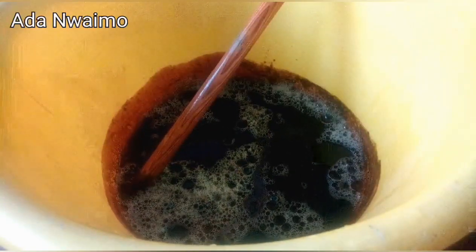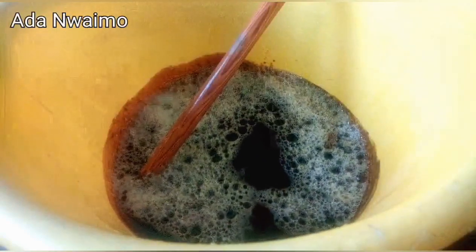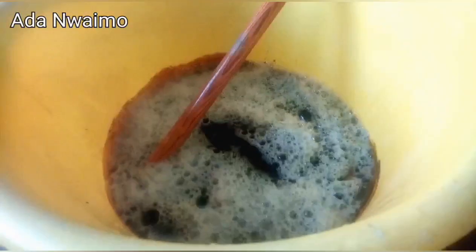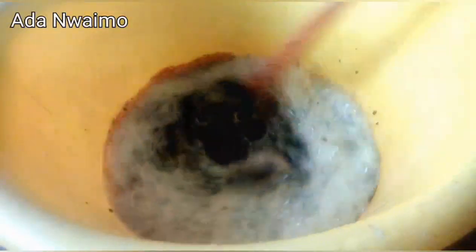So after adding 3 liters of water, I'll be stirring. So I'll be stirring to blend very well.